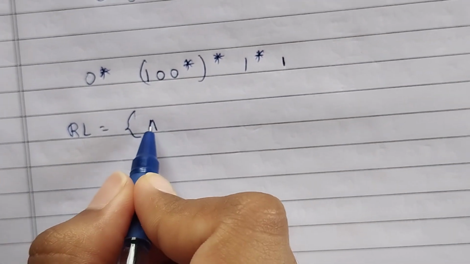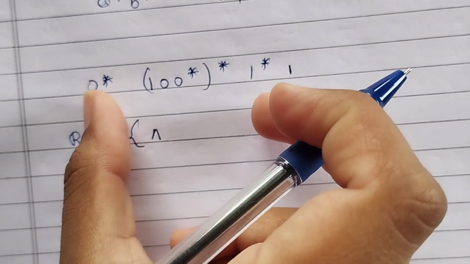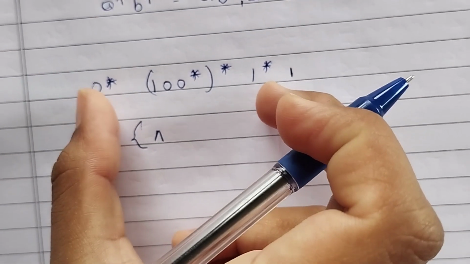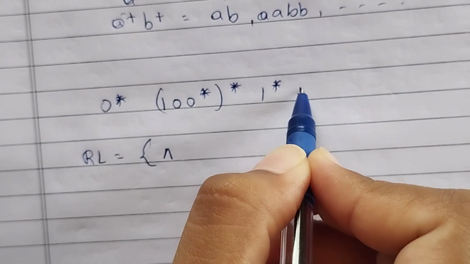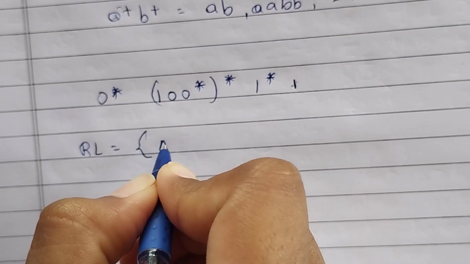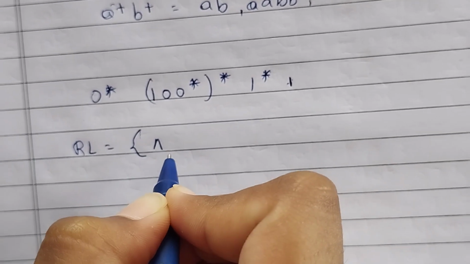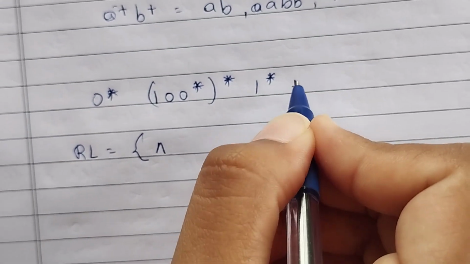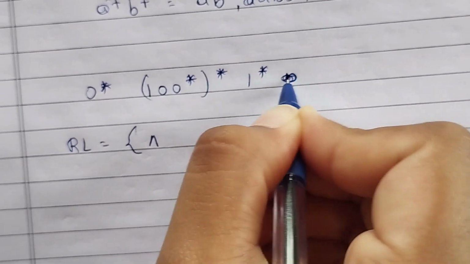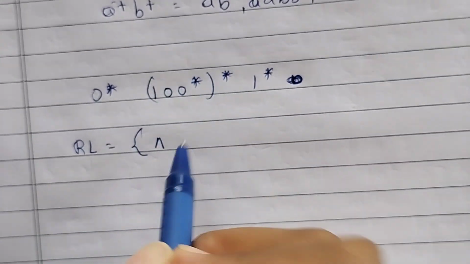That time we do not put null here. Why? Because if we consider this expression as null but 1 is present here, we do not start the regular language with null. Now it is not present here, so we consider null.